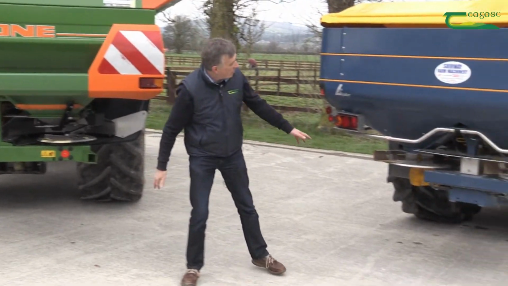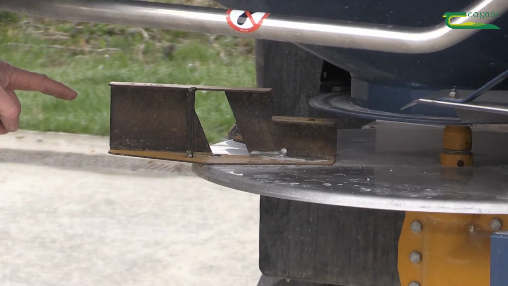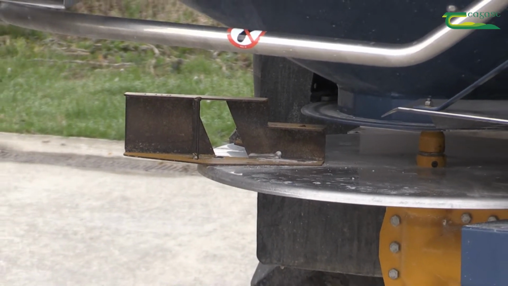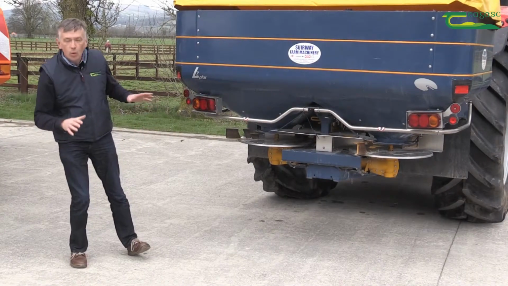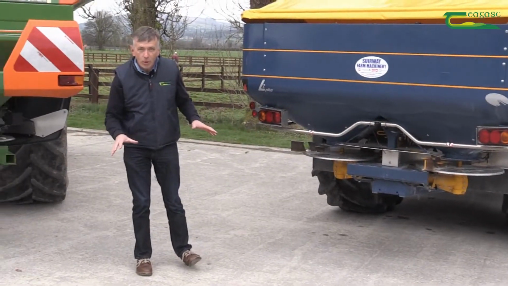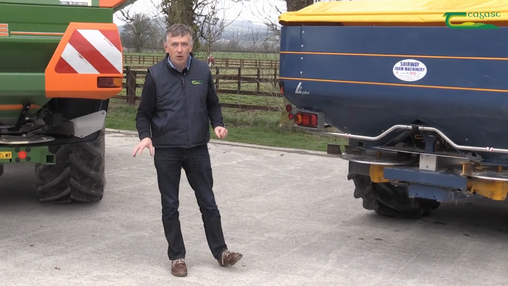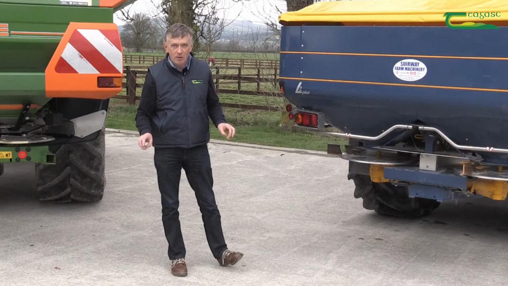On my left hand side here, we see quite a different spreader. It's actually spreading the other way around. Flat vanes, or flat discs, and much bigger discs if you like, so quite different in their design. Both of them can give a good spread, but they have different characteristics, and it's very important to set them according to those characteristics.